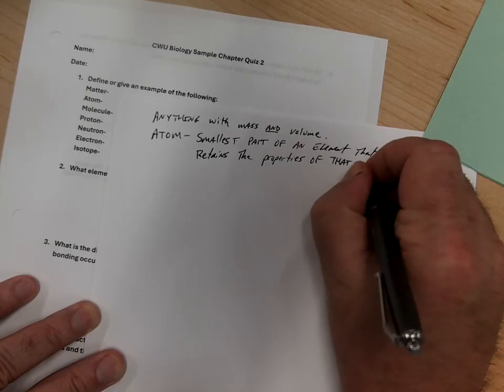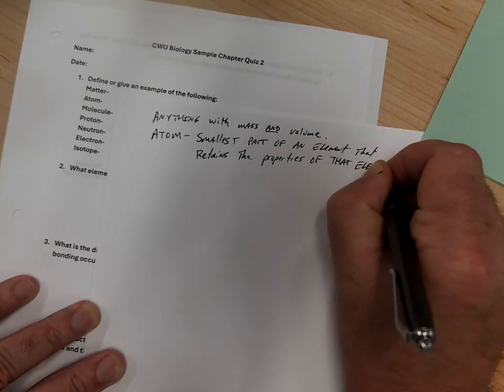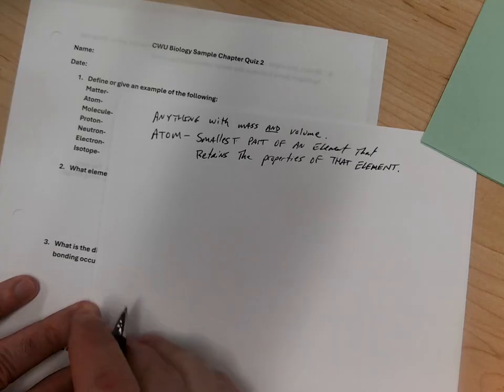On the test, is this going to be one of the ones where you have the letters and then you have... When you get the test tomorrow, you'll find out.